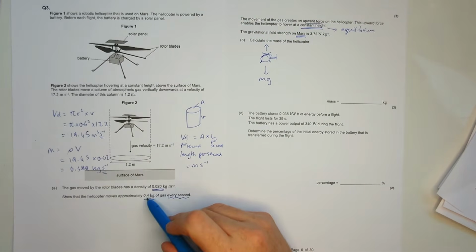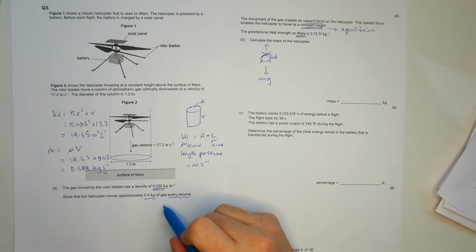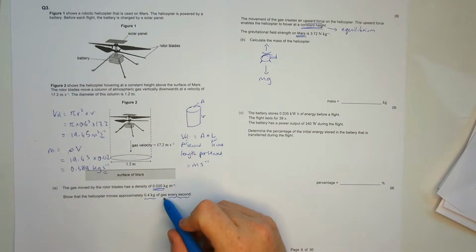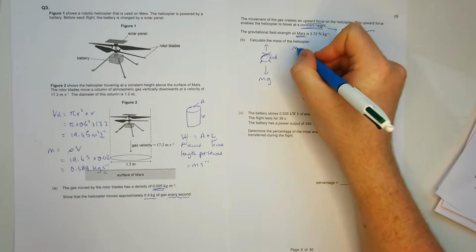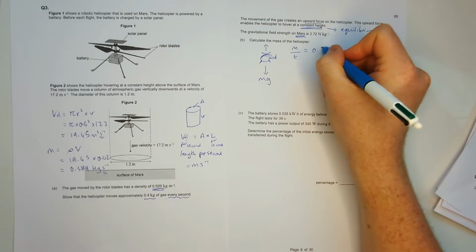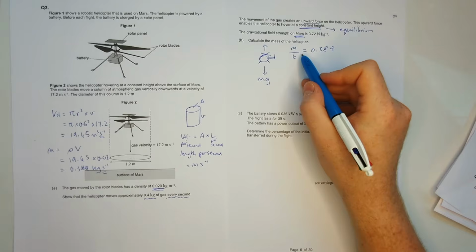Earlier in the question, they asked us to show the mass per second that the helicopter moves. They never ask you to show anything unless they want you to use it later in the question. So we've got here the mass per second. Let me just write that in equation form. The mass per second, or the mass divided by time, is equal to 0.389, or you can use 0.4 if you want to. So how do I get that in a force?